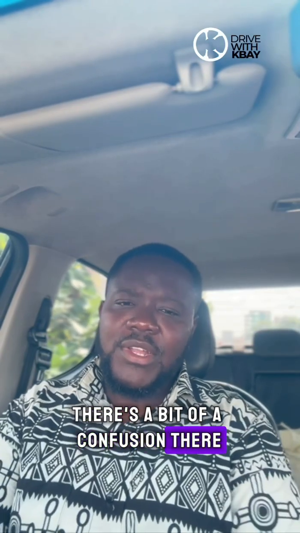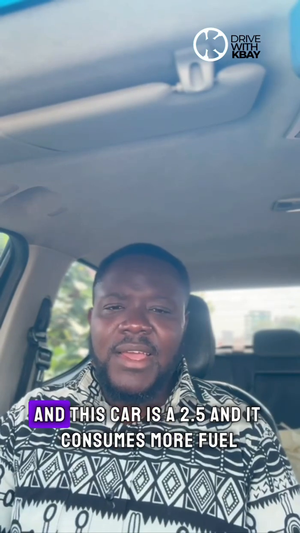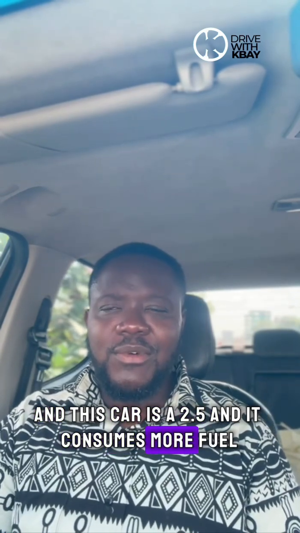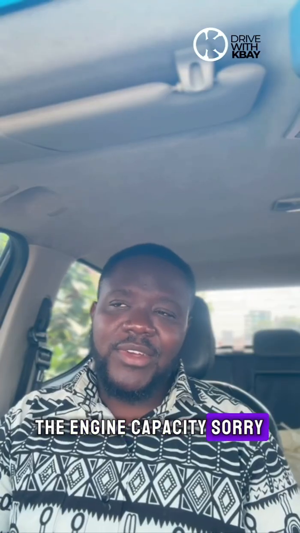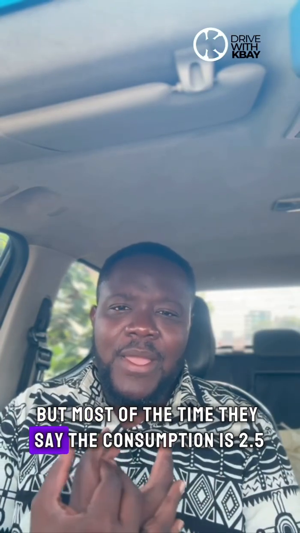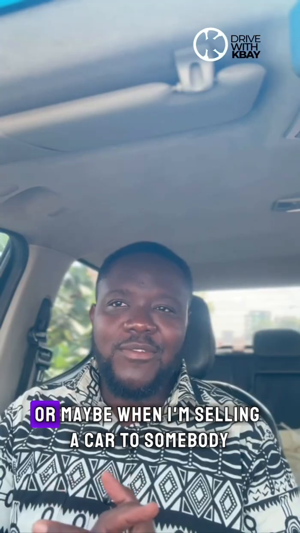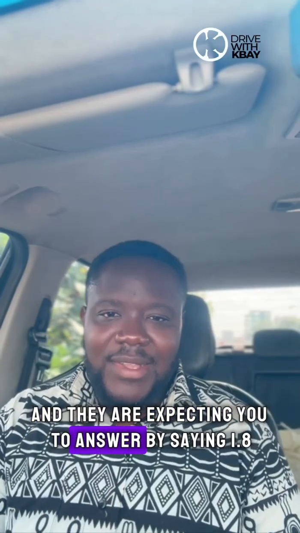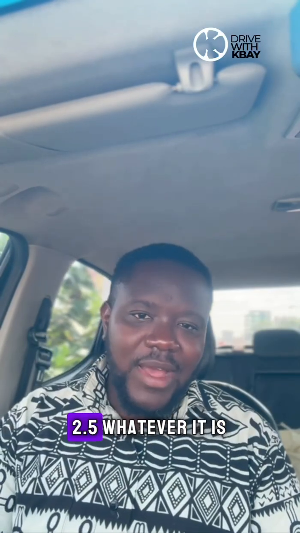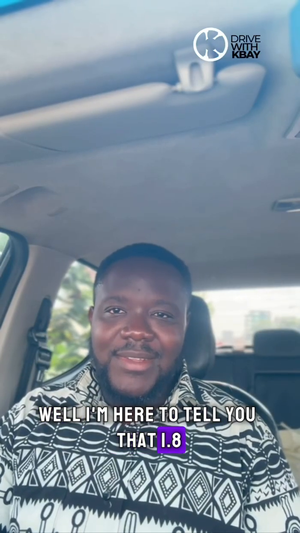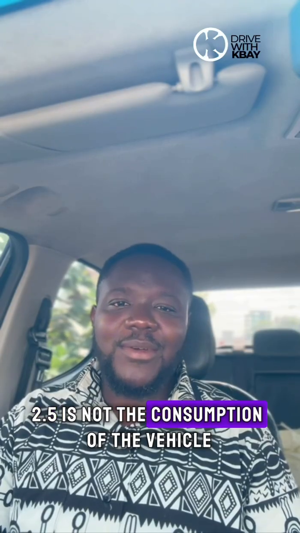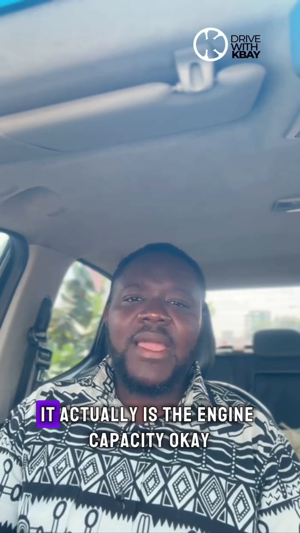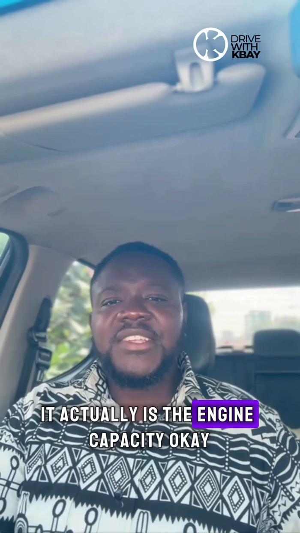There's a bit of confusion there. I always get people saying, this car is a 2.5 and it consumes more fuel. They don't say the engine capacity, but most of the time they say the consumption is 2.5. Or when I'm selling a car and somebody asks, what is the consumption? They expect you to answer 1.8, 2.5, whatever it is. Well, I'm here to tell you that 1.8 or 2.5 is not the consumption of the vehicle. It actually is the engine capacity.